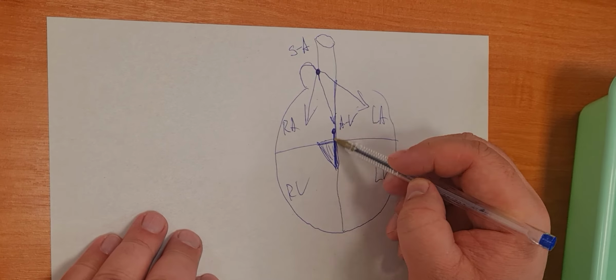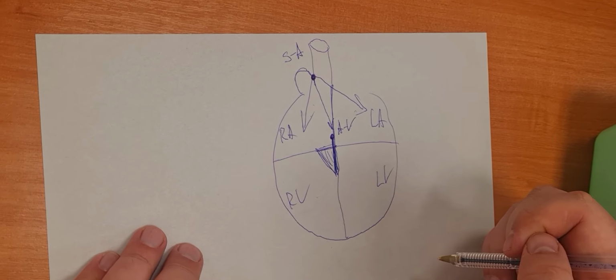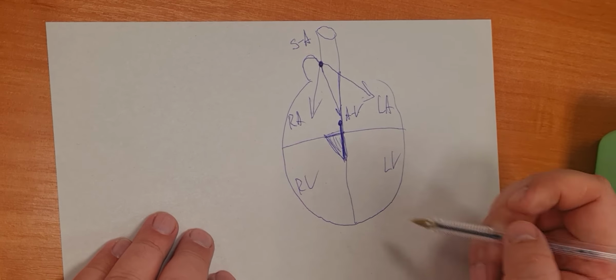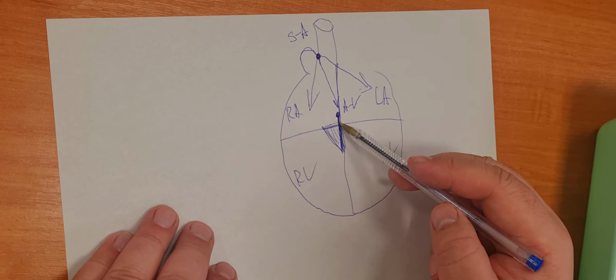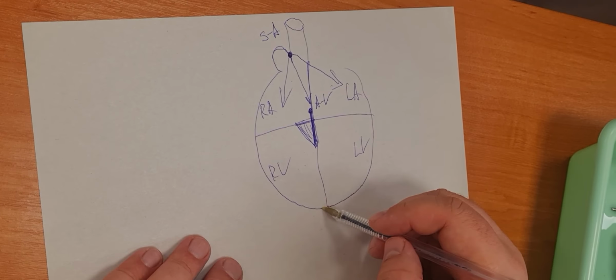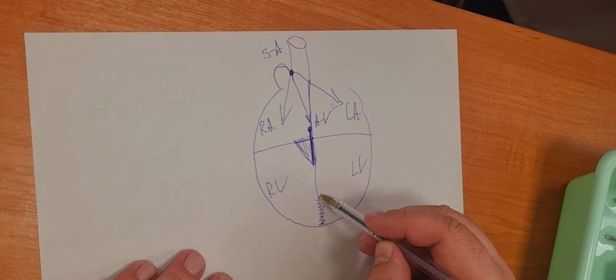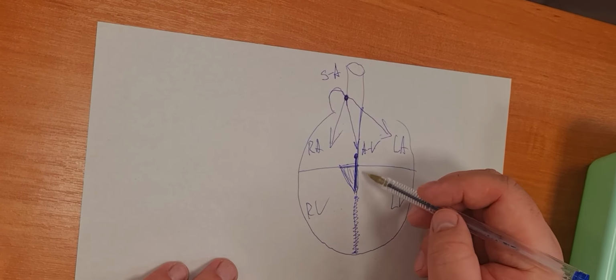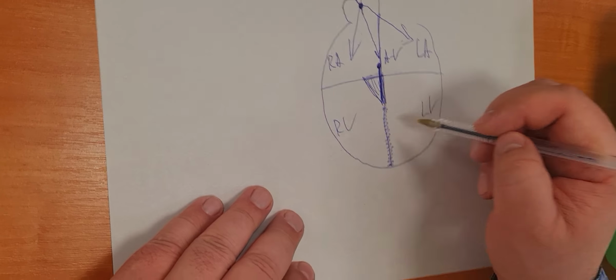And from here it is the bundle of His, His bundle, or fasciculus atrioventricularis. This fascicle continues to the septum between the right and left ventricles, and this septum, lower 2 thirds, is the muscular part, and the upper third is the membranous part.